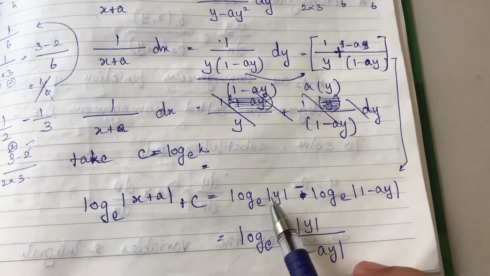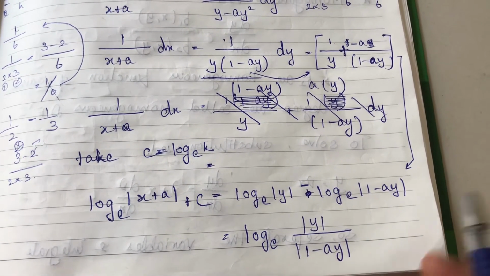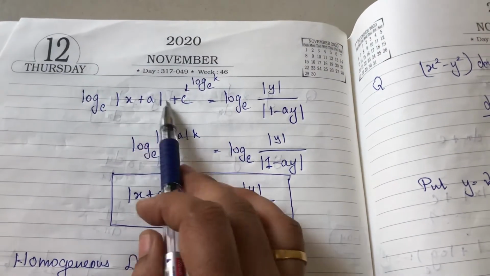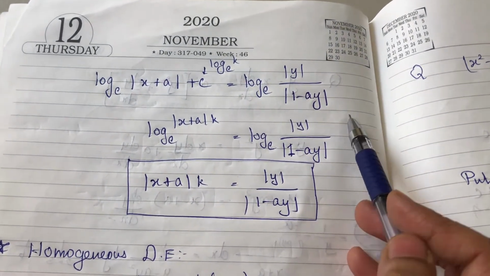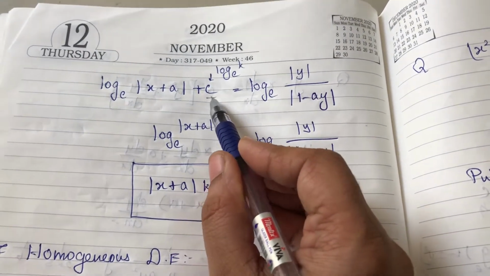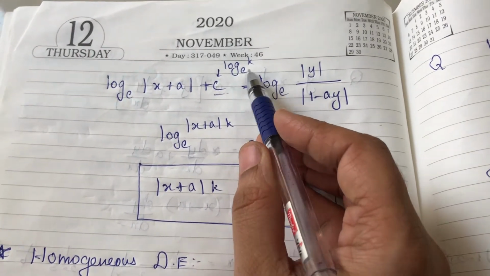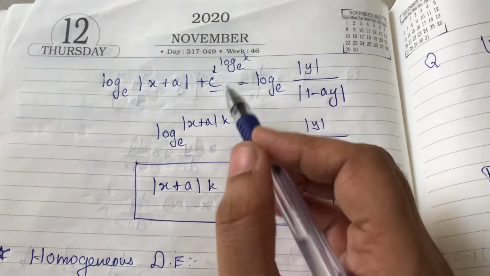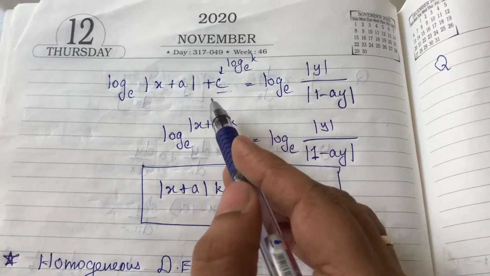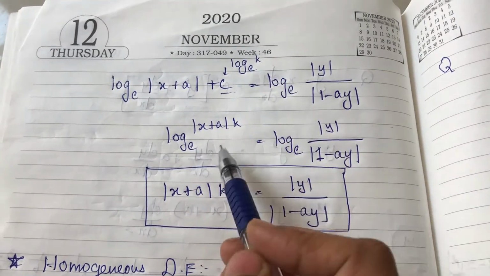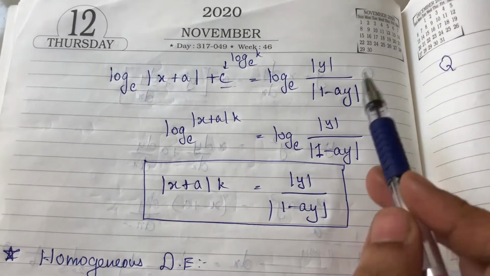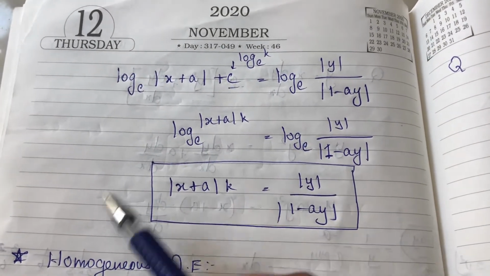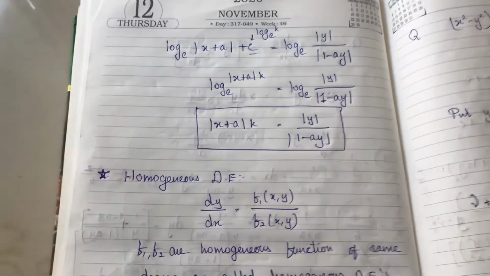After that these are in minus, so I can write it as division. Okay, so this one plus c is equal to, in the division form. After that I am just taking c as log k to the base e. So if I put log here, these two are in addition, so I can write it as multiplication, which is equal to this term. So take the log, cancel, and this one is the answer.